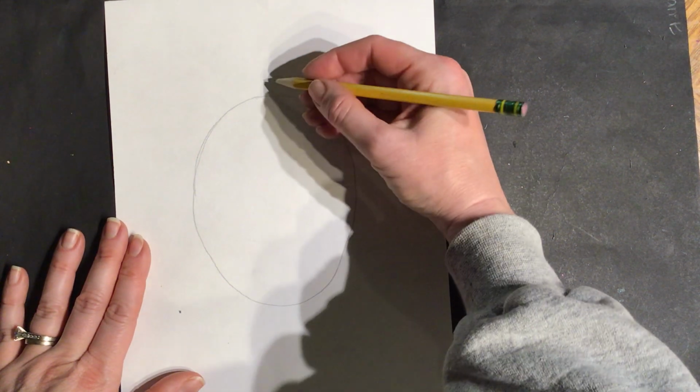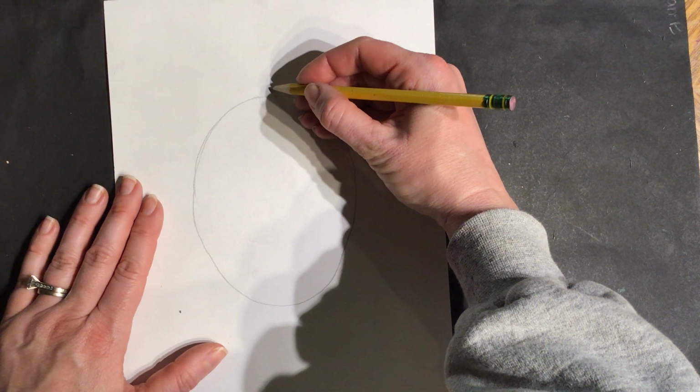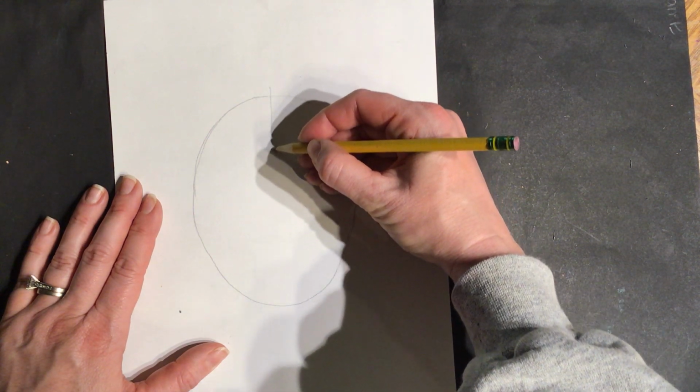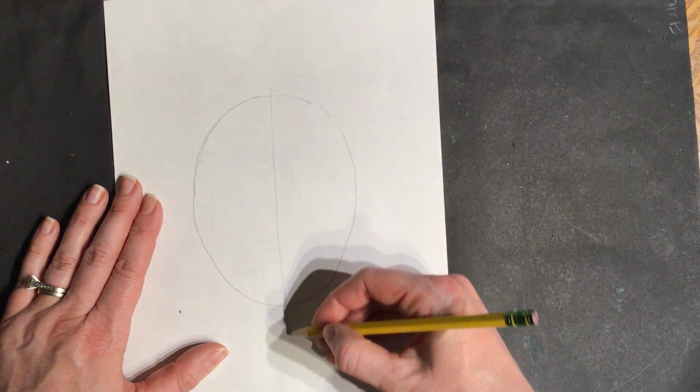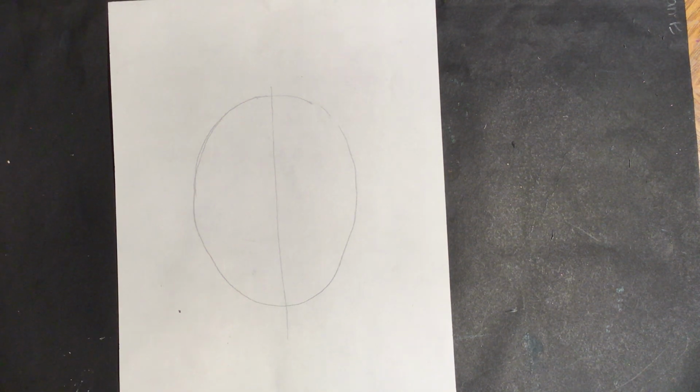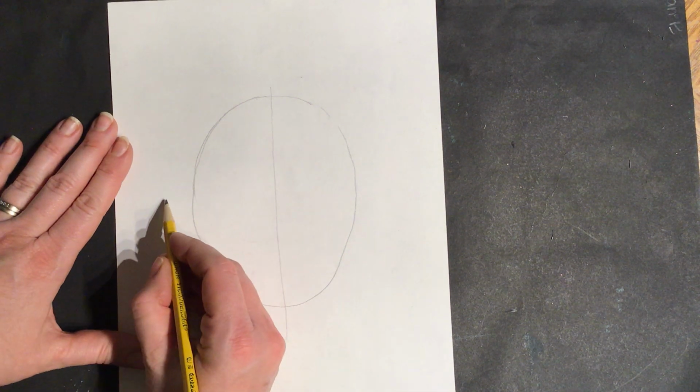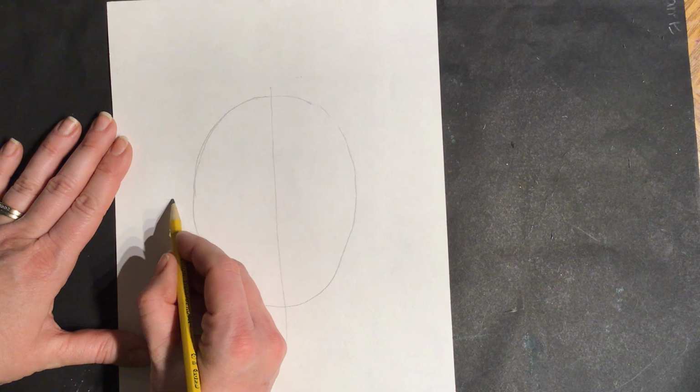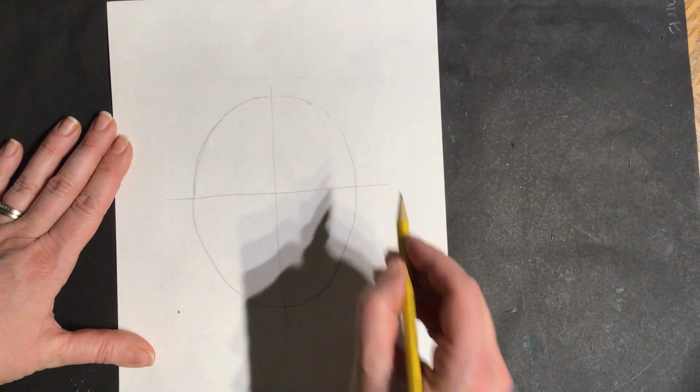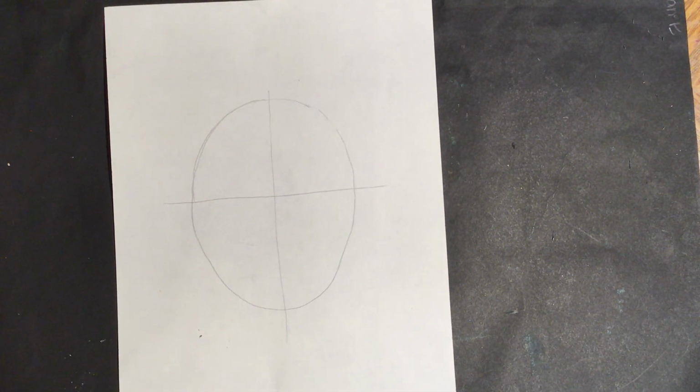So we're going to draw a line that divides the oval in half going down, and we're going to do it really nice and lightly. These are proportion lines that we will be erasing. And then we're going to draw a line that divides the oval in half going lengthways or lengthwise. Now we have our 4 sections there.